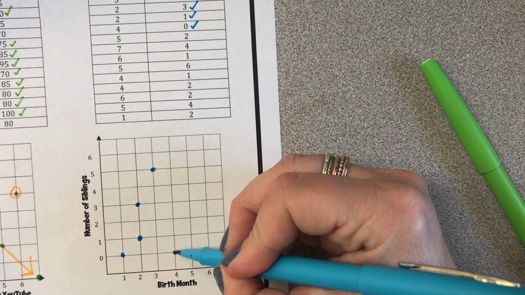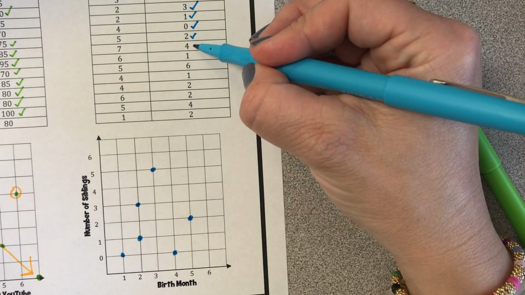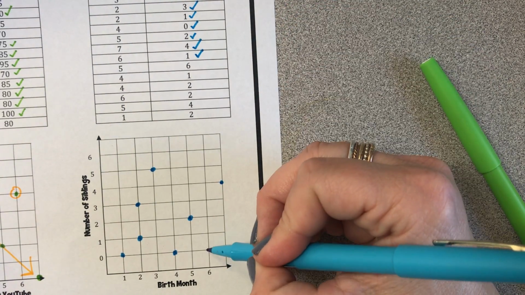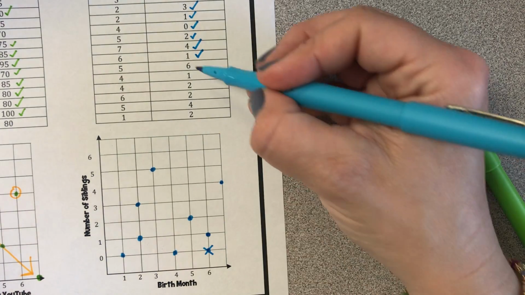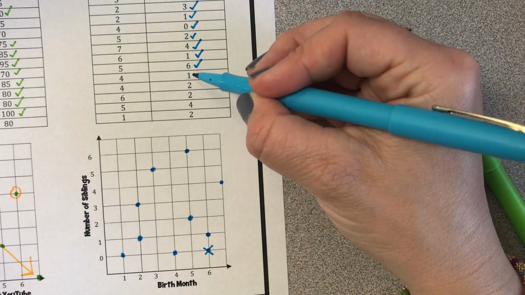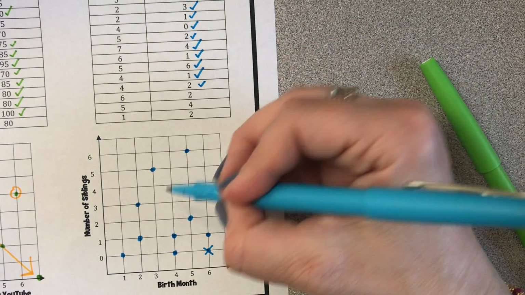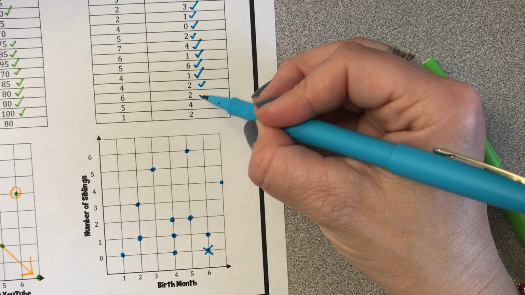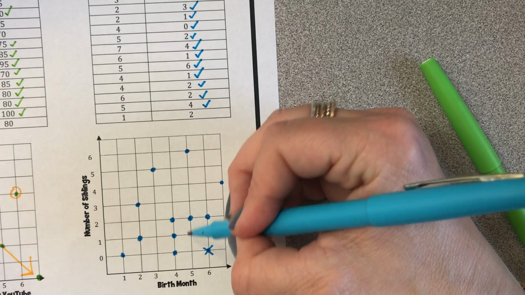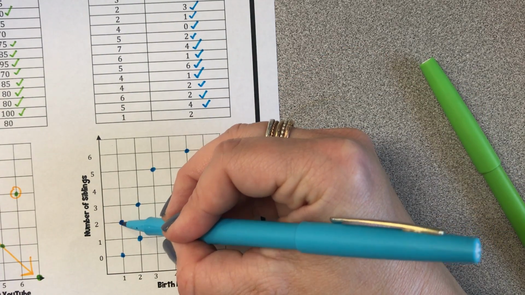4 and 0. 5 and 2. 7 and 4. 6 and 1. Oops, that's not 1, this is 1. 5 and 6. 4 and 1. 4 and 2. 6 and 2. 5 and 4. And then 1 and 2.